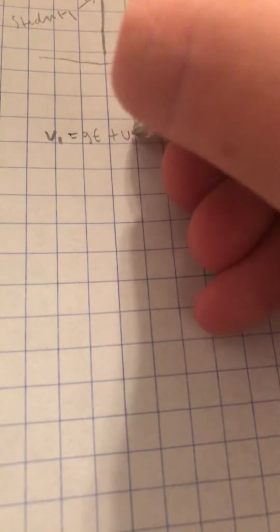Now the second question we're asked is, when do the balls have the same speed? Show your work. So, v1 is equal to gt plus v0.